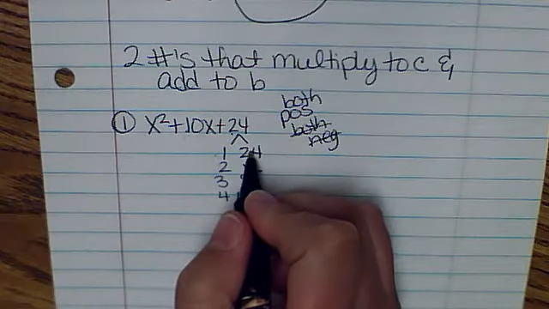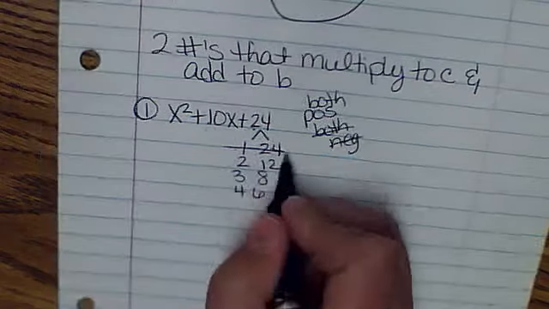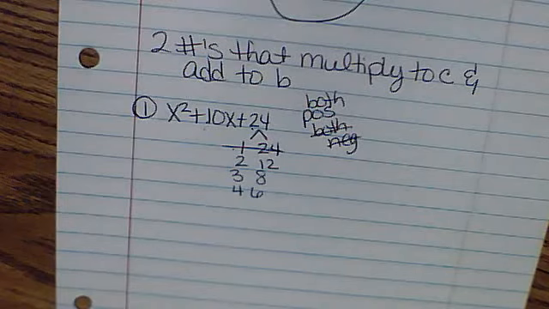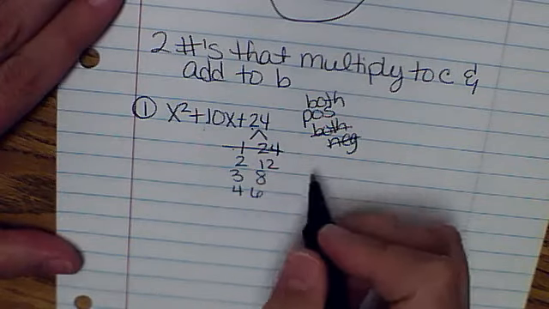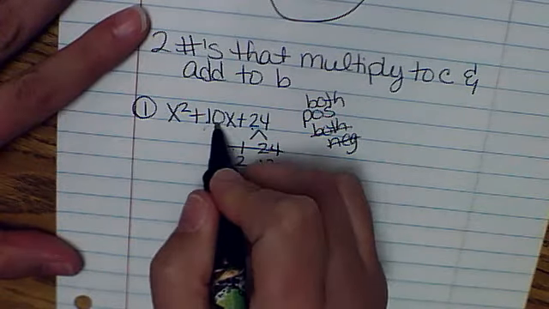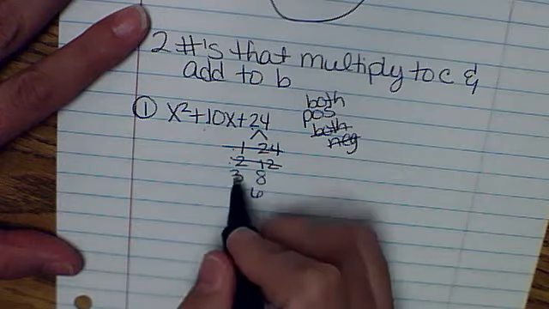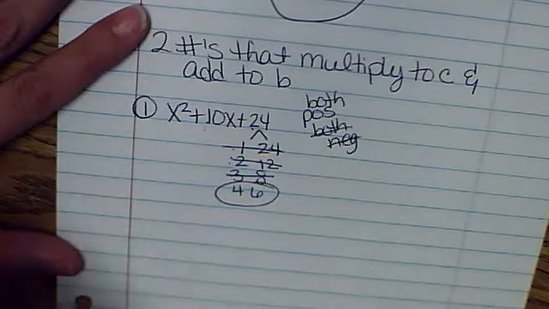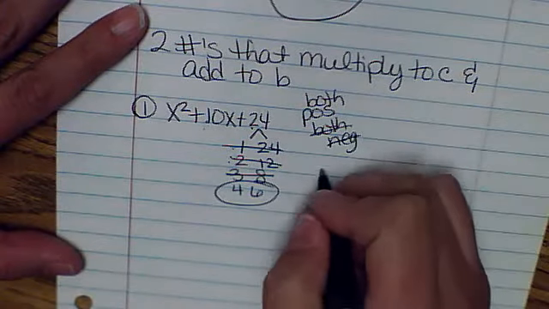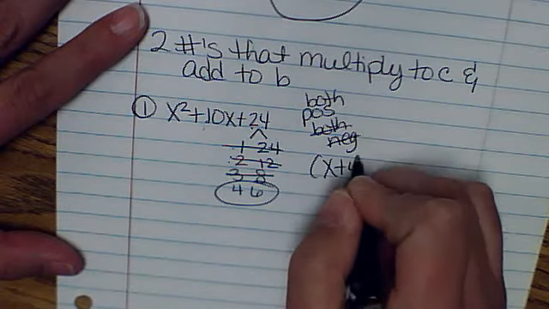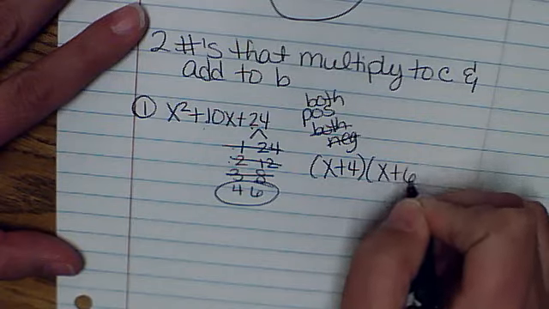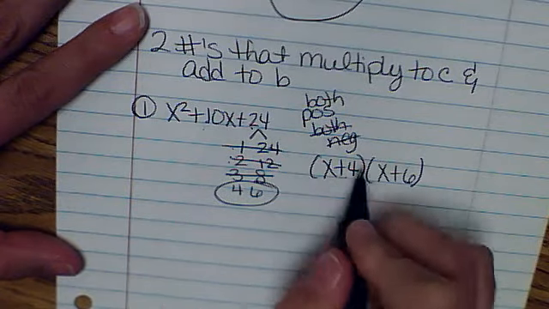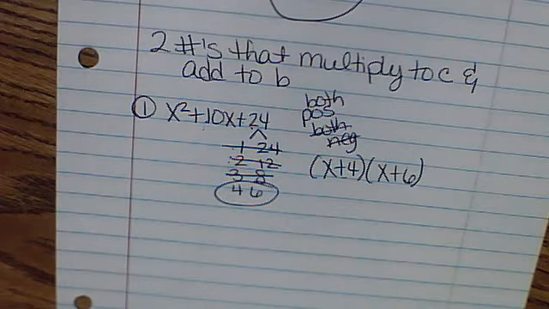So positive 1, positive 24 doesn't make 10. Positive 2 plus positive 12 doesn't make 10, it makes 14. Positive 3 plus 8 doesn't make 10, it makes 11. So our answer has to be the 4 and the 6. And the way we write it is x plus 4, x plus 6. 4 times 6 is 24, 4 plus 6 is 10.